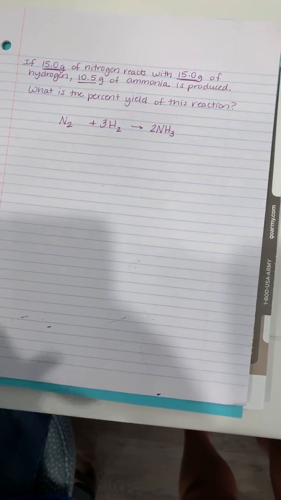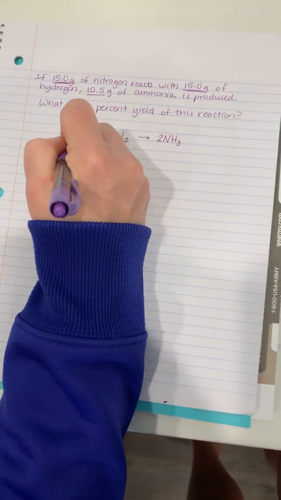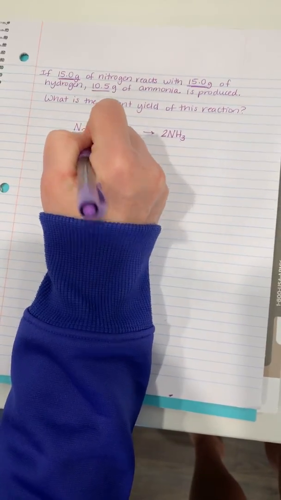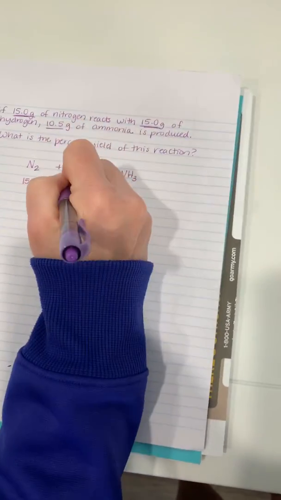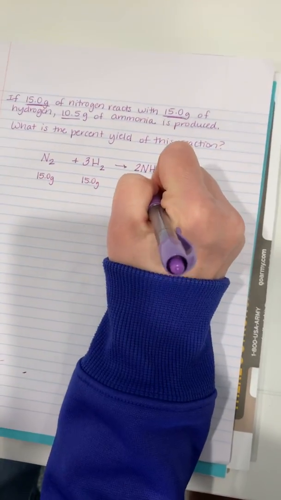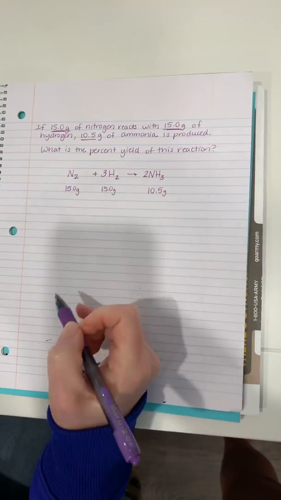It's balanced. Now I'm just going to put these numbers down here with this. I know I have 15.0 grams of nitrogen. I also have 15.0 grams of hydrogen. And then they told me that I have 10.5 grams of ammonia. So you can kind of see where those numbers go.